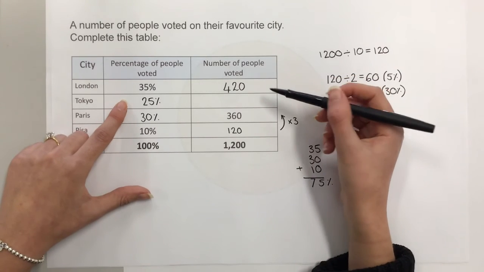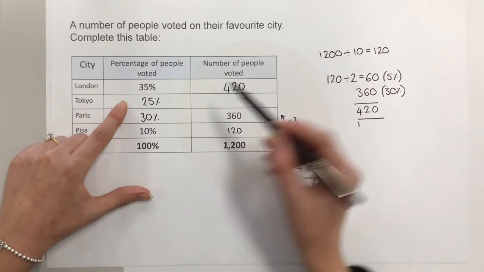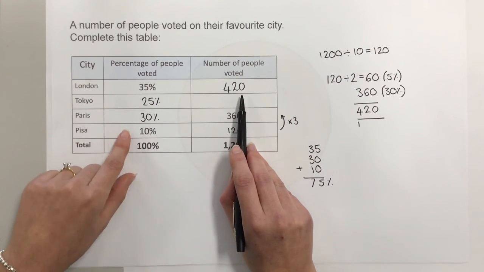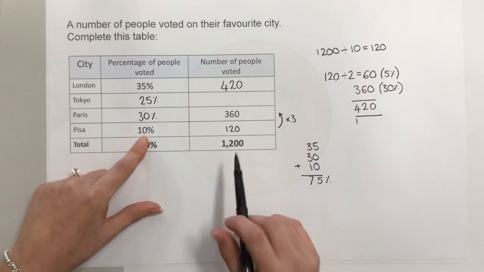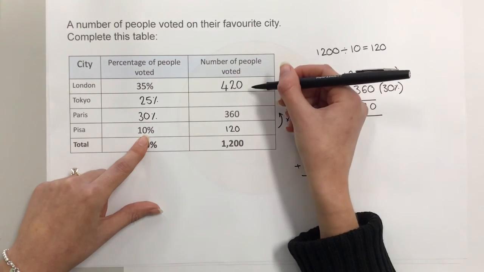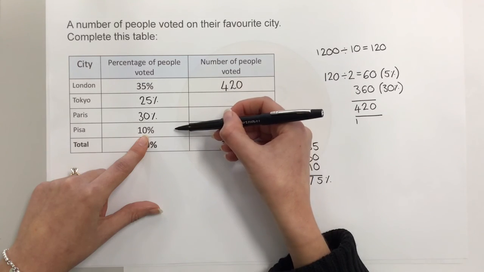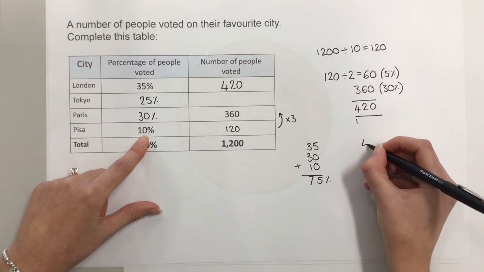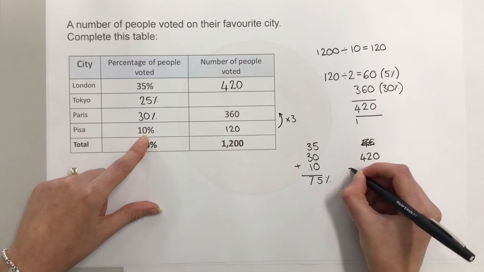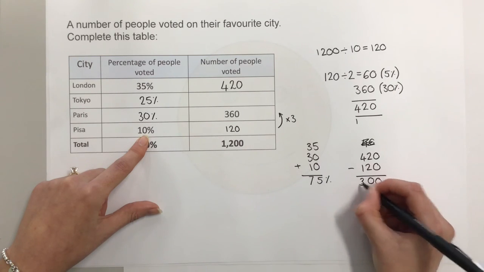Okay, and how can we work out how many people therefore voted for Tokyo? Well, we know that 35% is 420, and we know that 10% is 120. So I can do 420 take away 120, because that would be 35% take away 10%, which will give me 25%. So 420 take away 120 gives me 300.